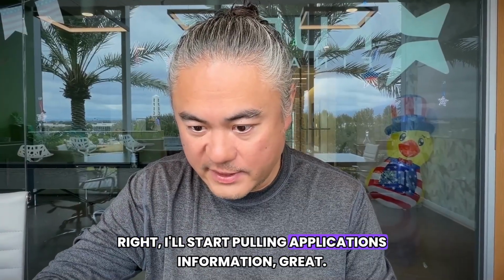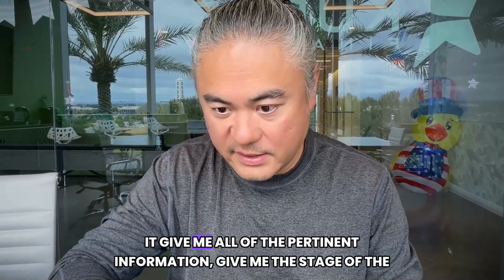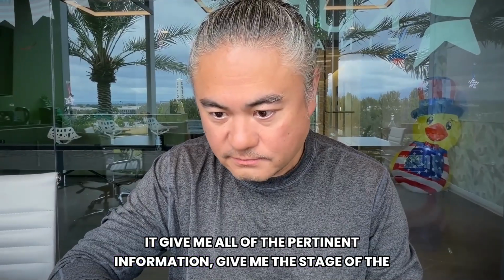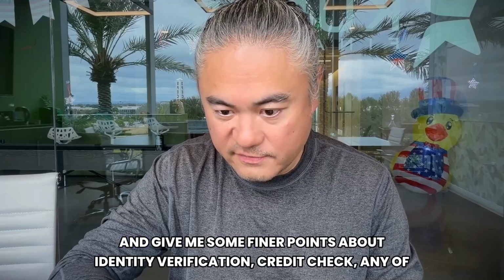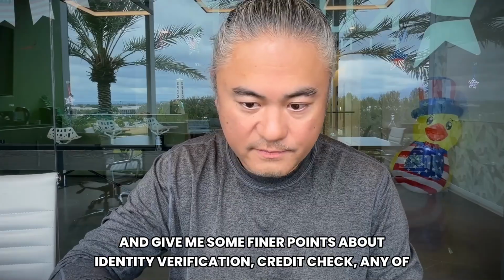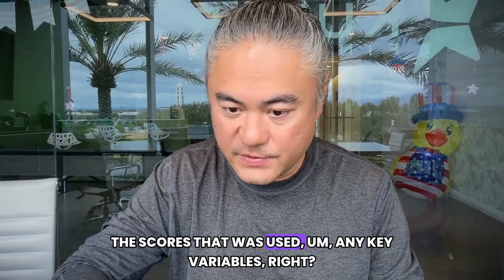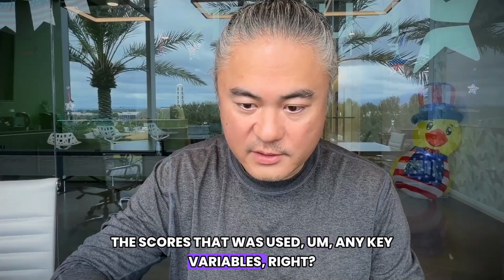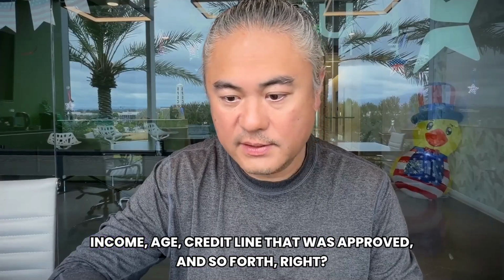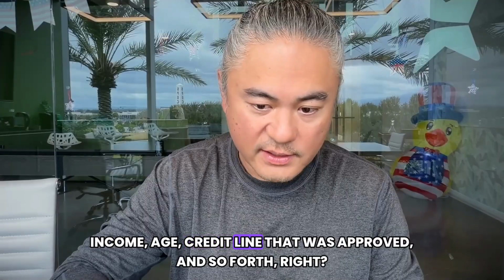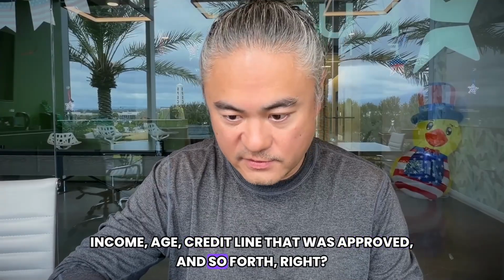Right? It starts pulling application information, great. It gives me all of the pertinent information, the stage of the application, and some finer points about identity verification, credit check, any of the scores that were used, any key variables, right? Income, age, credit line that was approved, and so forth.